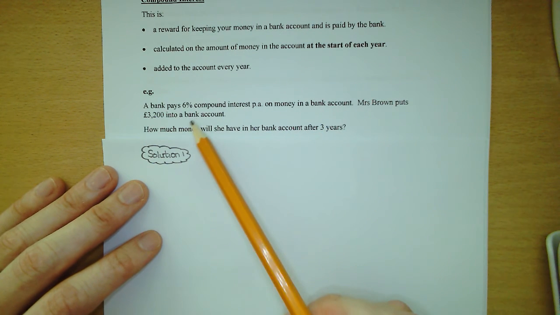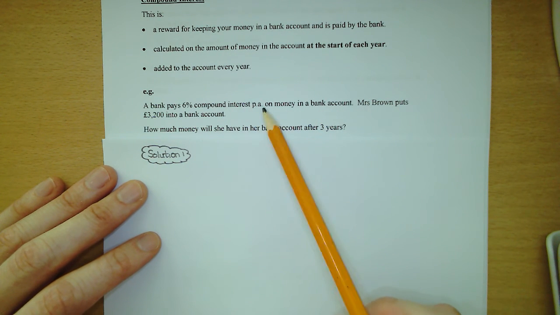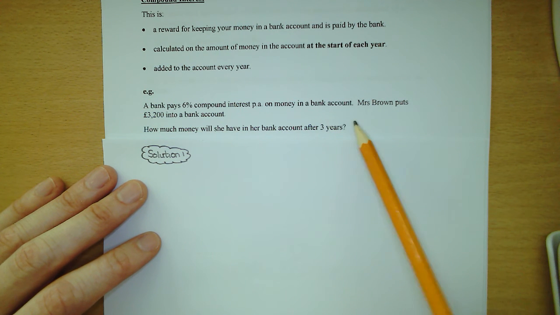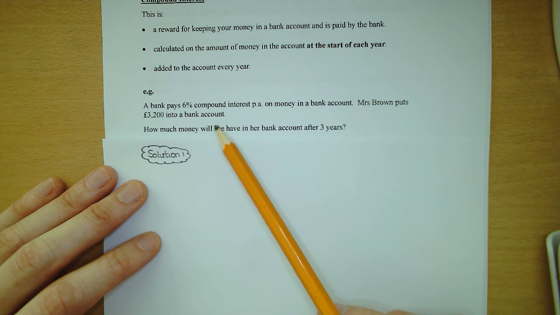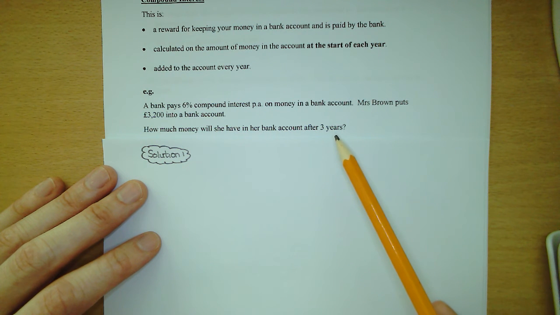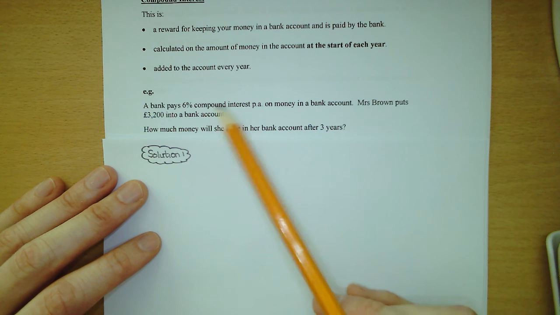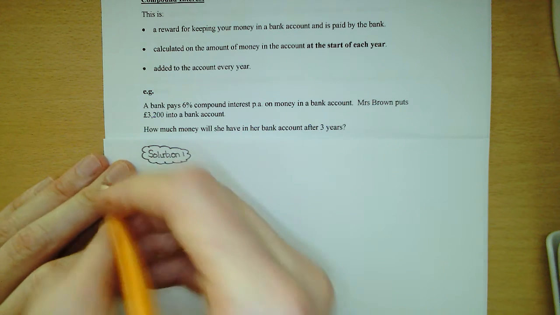So let's take a look at the example. It says a bank pays 6% compound interest per annum, per year, on money in a bank account. Mrs. Brown puts £3,200 into a bank account. How much money will she have in her bank account at the end of 3 years? So remember, this is compound interest. We have to do a calculation for every year. So let's start with year one.